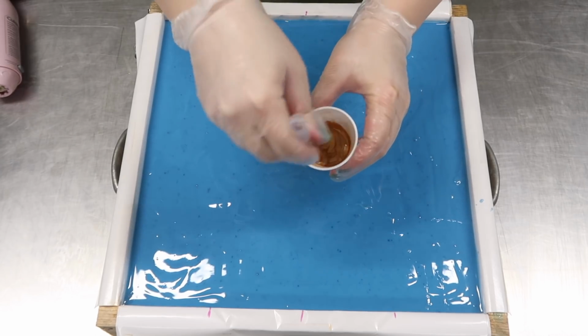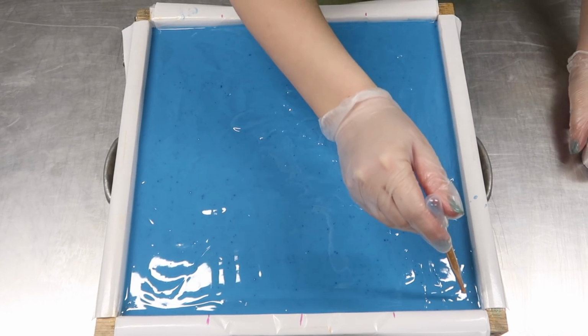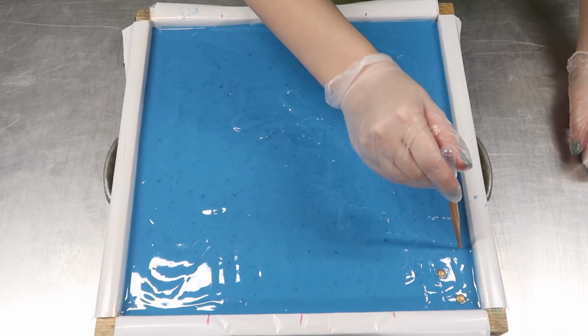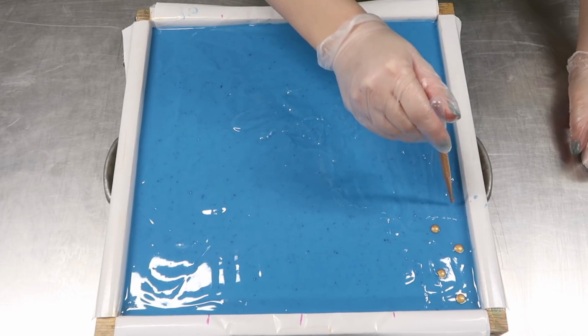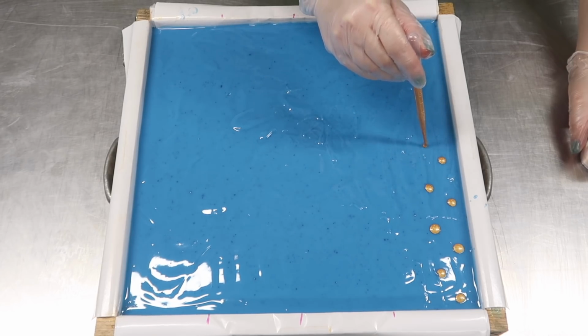I have some 24 karat gold mica here, and I've mixed it with some olive oil. So the first thing, I'm gonna suck some up in the pipette, and we're gonna put some little dots down the soap, just like so. Try to make sure they do look like actual dots and not like stripes.